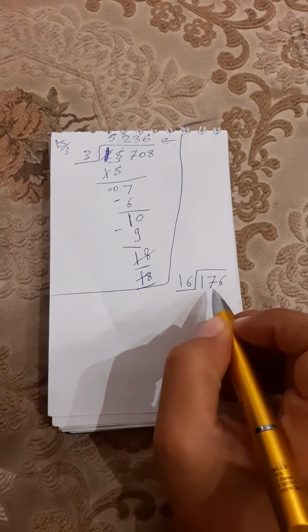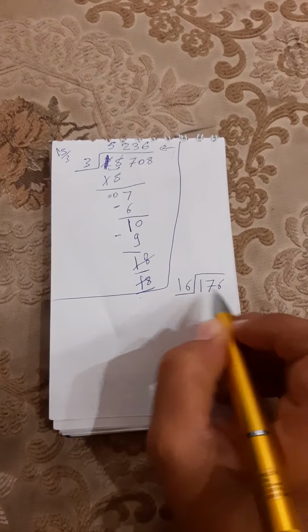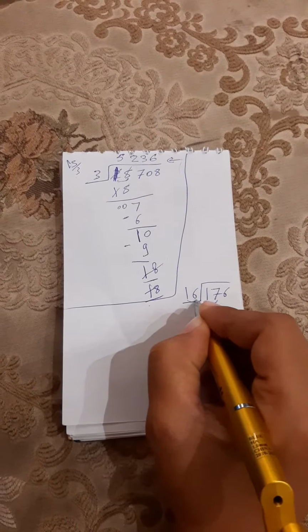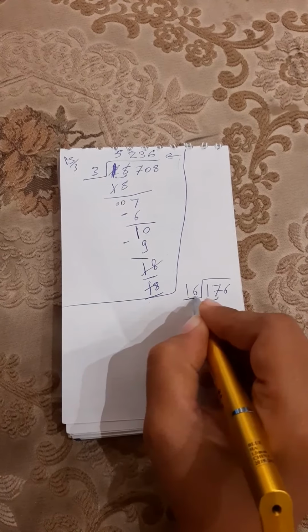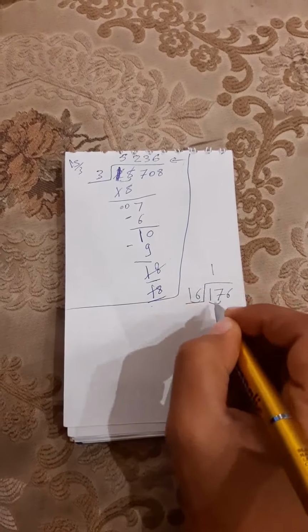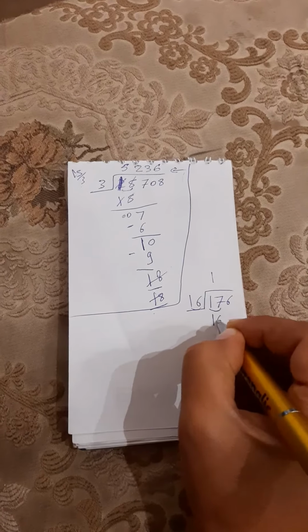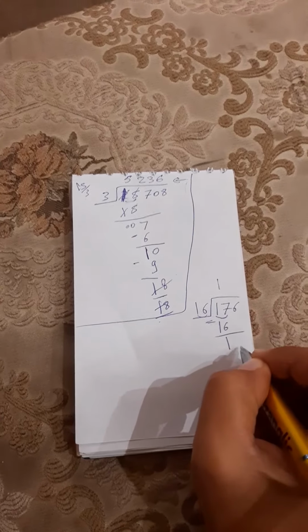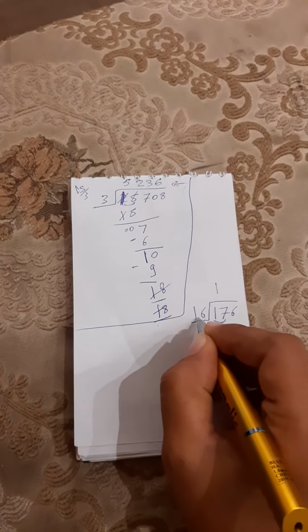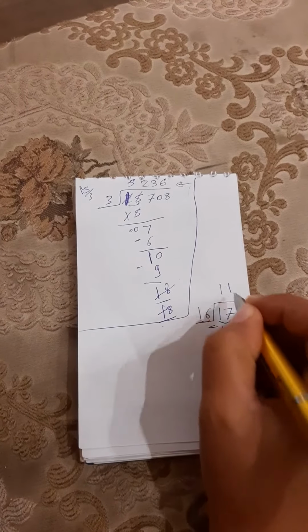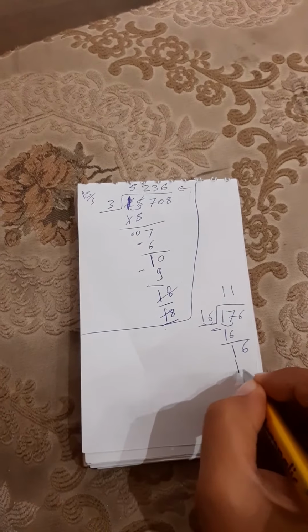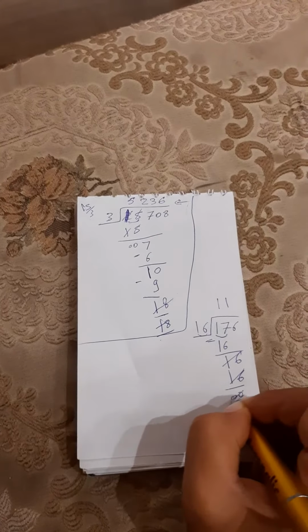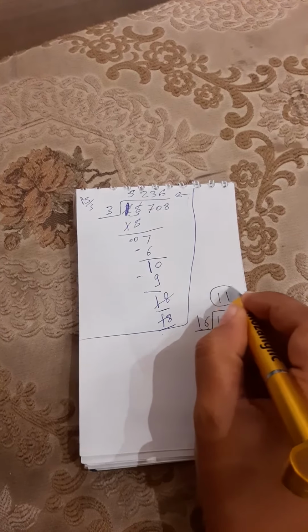Let's take another example with 2 digits. So 176 over 16. We'll take the first two numbers. The nearest number will be 16, so 1. 1 times 16 equal 16. 17 minus 16 equal 1. 6 will be down. 16 over 16 will be 1. 1 times 16 equal 16. So it will go with each other. Finished. So the answer will be 11.